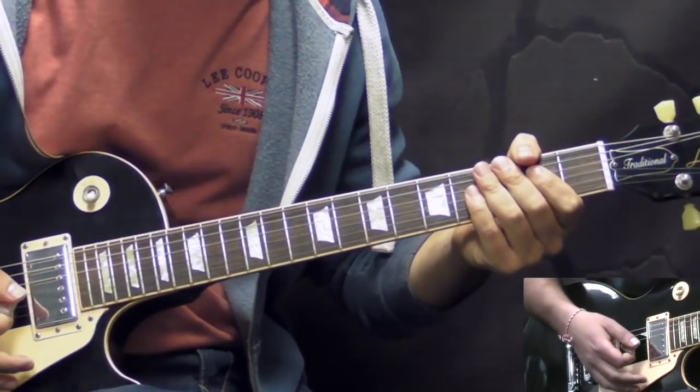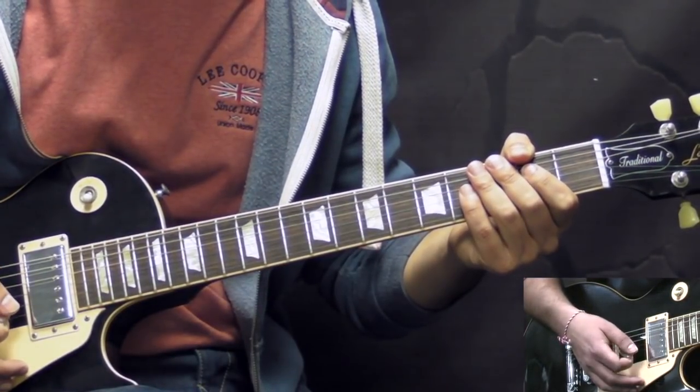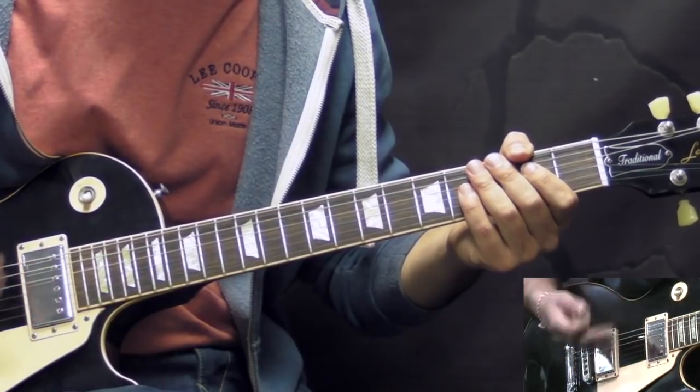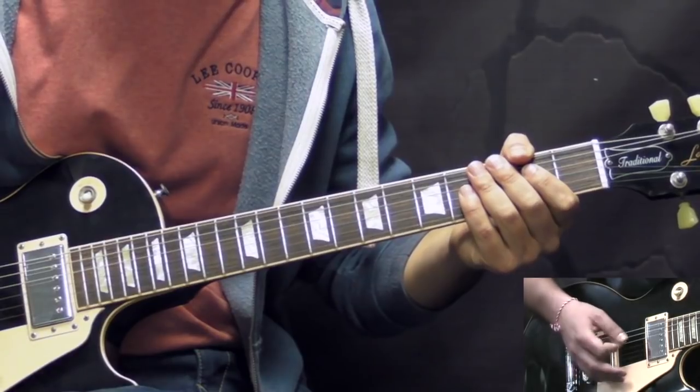And that's the middle section. Alright, so after that we go back to playing the intro riff again, and then we go into the verse, into the chorus, which are exactly the same parts as we did previously.